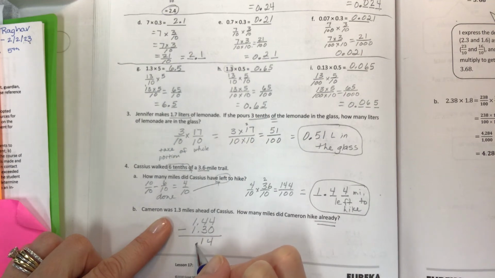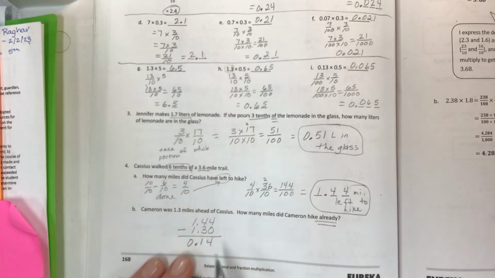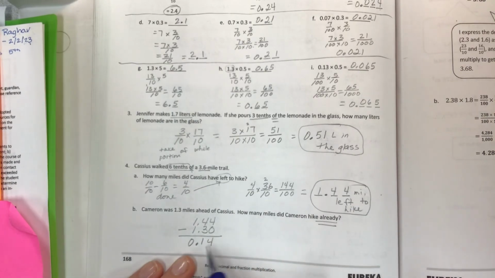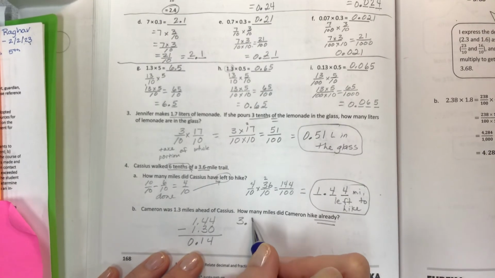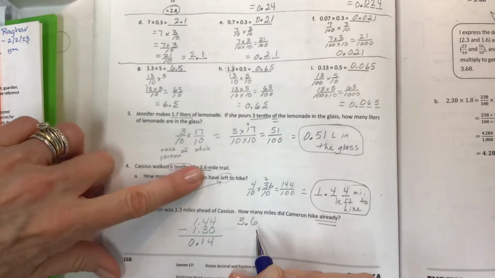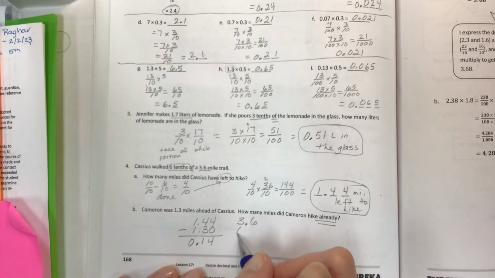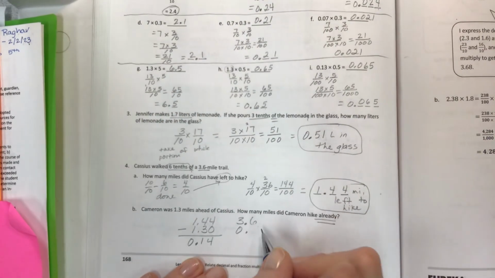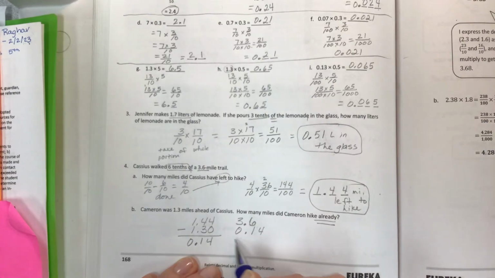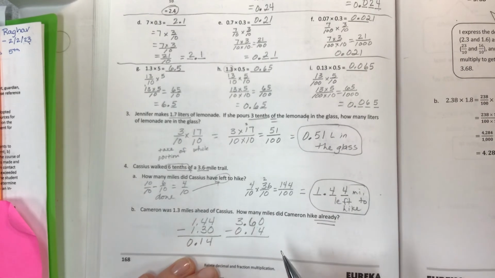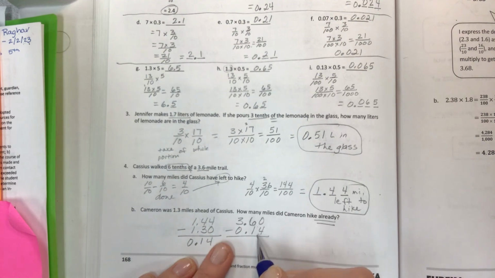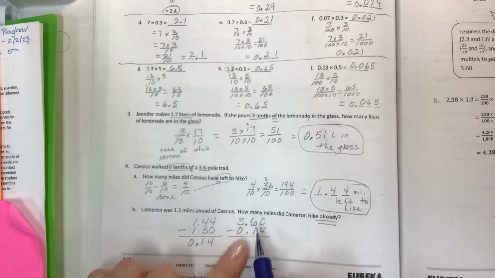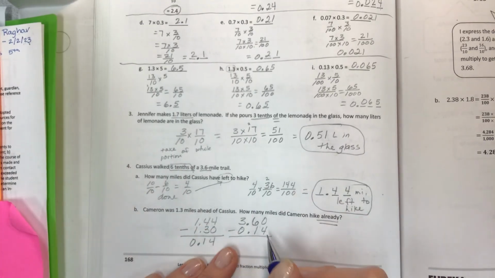And then here, remember, decimal down. And so how many miles does Cameron hike already? So that's how much he has left, but that's not what the question is asking. So go back to the 3.6. He's really close to the end. Oops, make it not hang out there in the middle, because you have to line everything up by place value. Place value matters. This is the total distance. He's so close to the end, but it's like, how far did he go already? If I was going to do a tape diagram, he's already covered most of that territory.